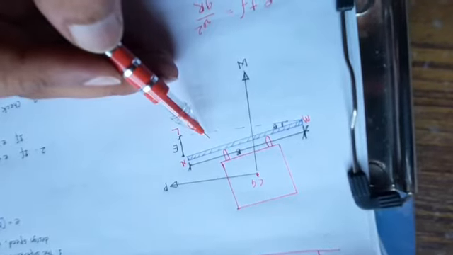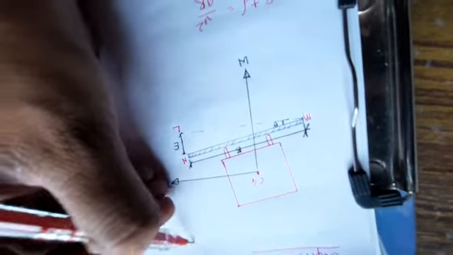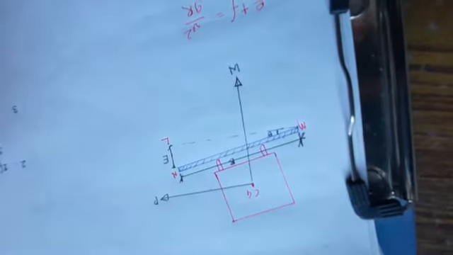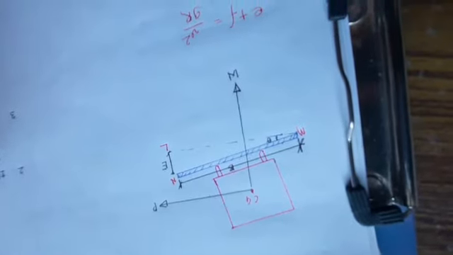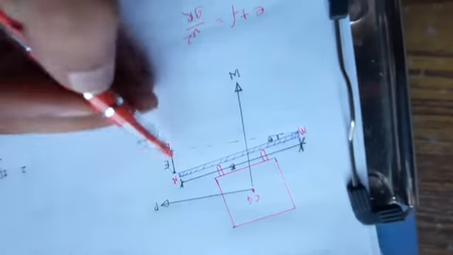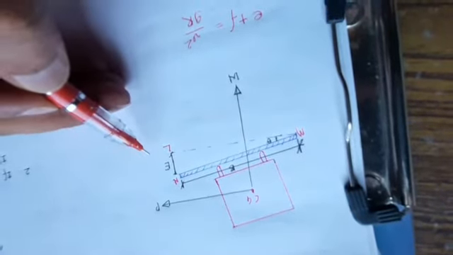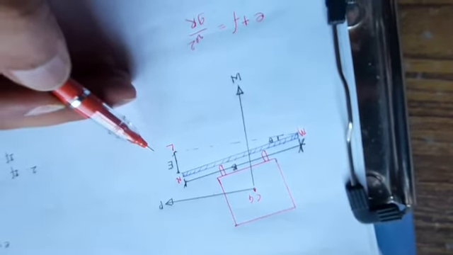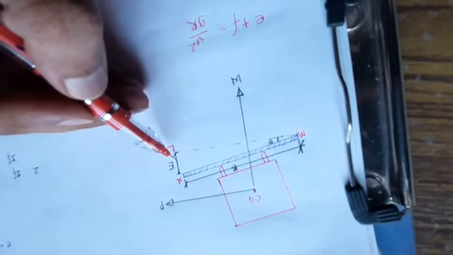Here, the rate of superelevation, small e, is expressed as the ratio of the height of the outer edge with respect to the horizontal width. This is the outer edge, and that is with respect to the horizontal width, and that is the pavement raised, NL.